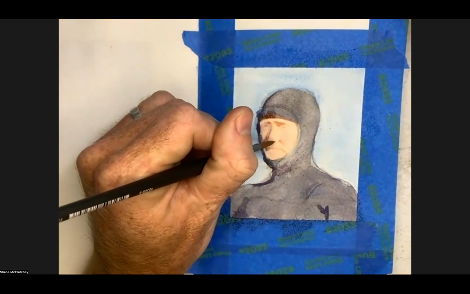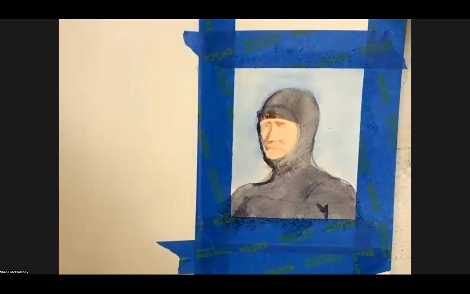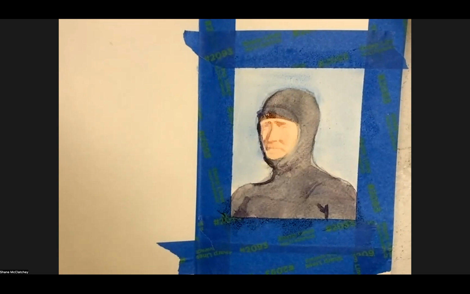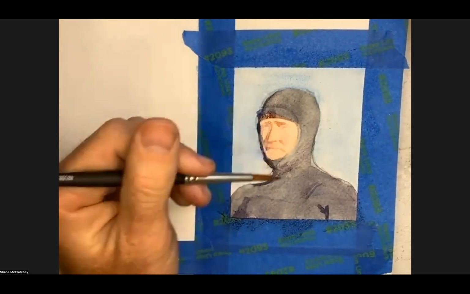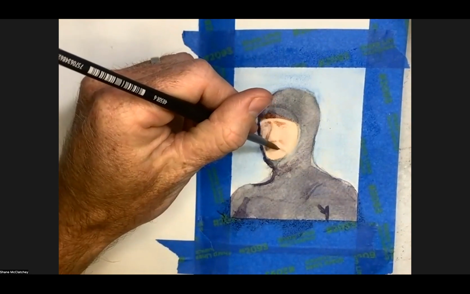So not in a self-conscious way. Is there a difference between self-conscious and self-aware? Maybe it's just semantics, but being really thoughtful about exactly where the brush is going here.